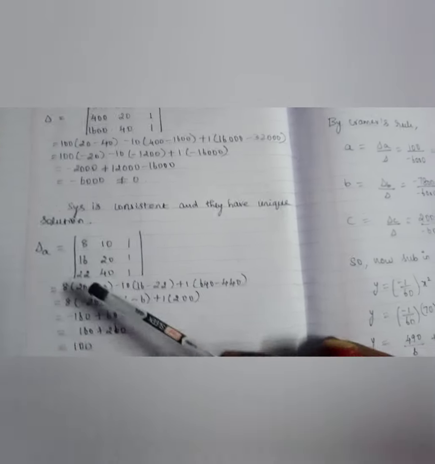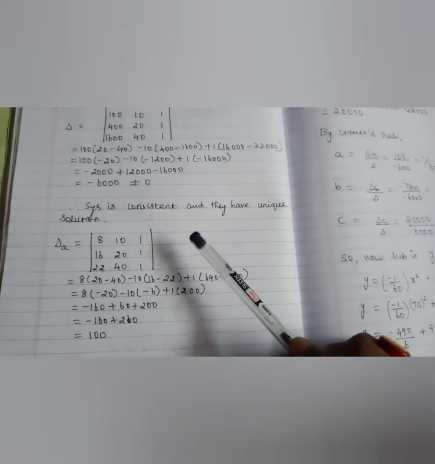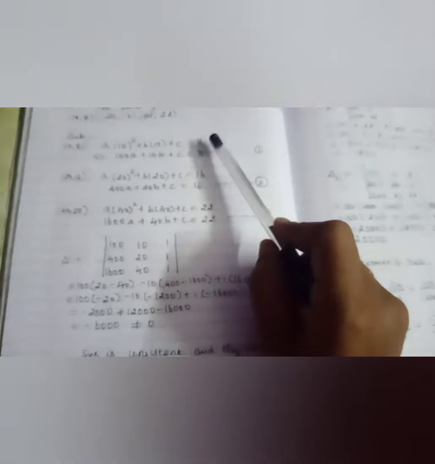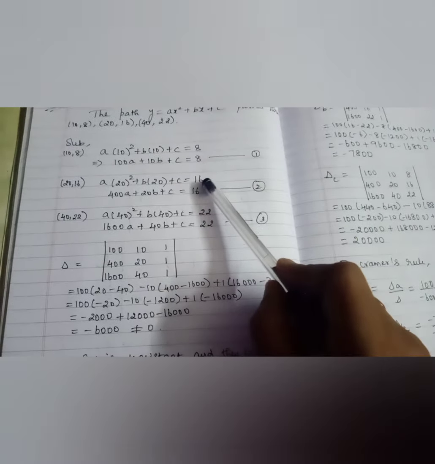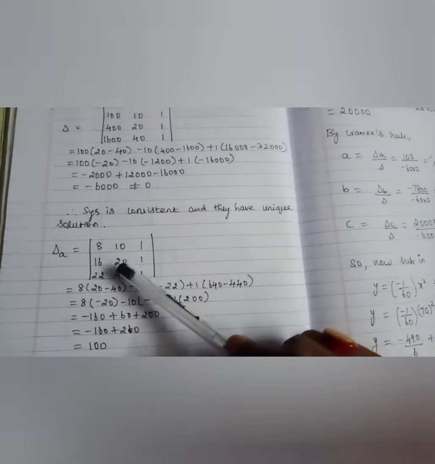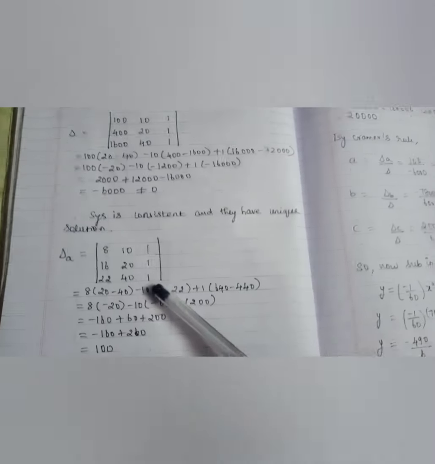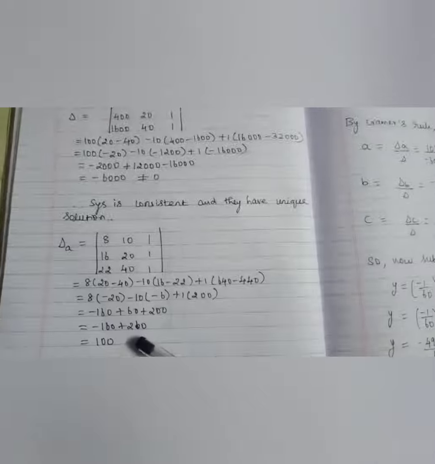Now we'll move on to del x. I told you, you have to write del x by replacing the x elements by the right hand side elements. What are the right hand side elements here? 8, 16, 22. So in del x, I will write in the place of x 8, 16, 22. Other elements I will write as they are. I have found the determinant value.